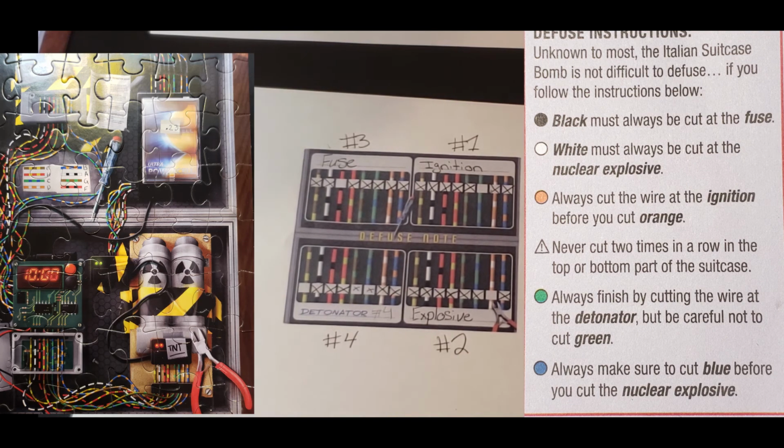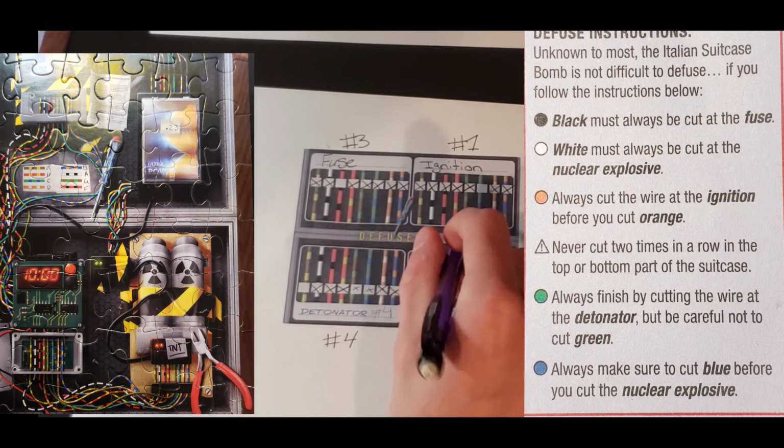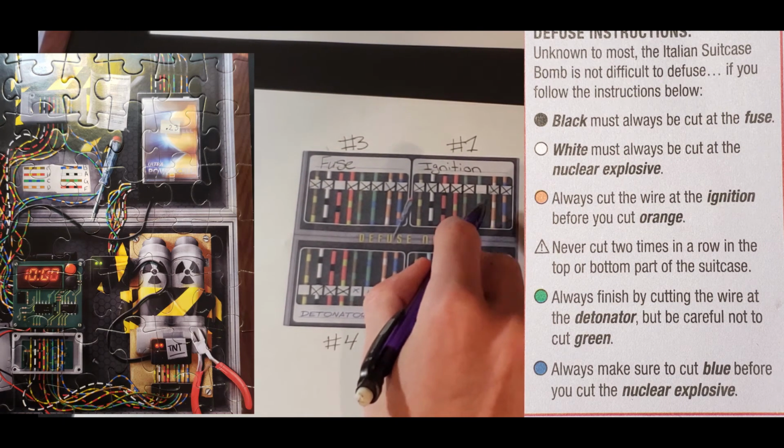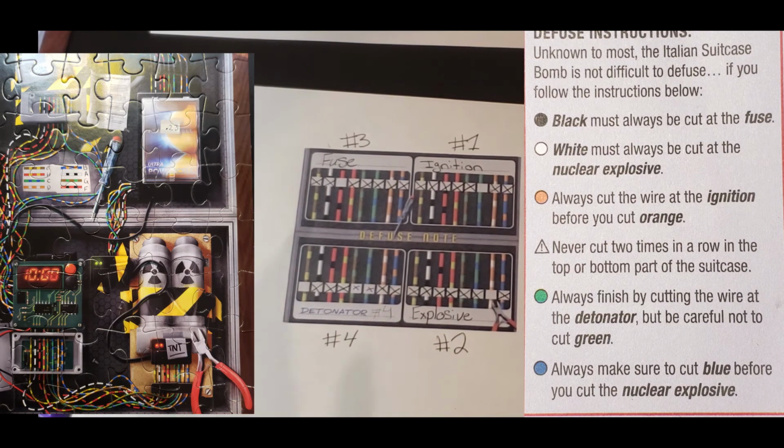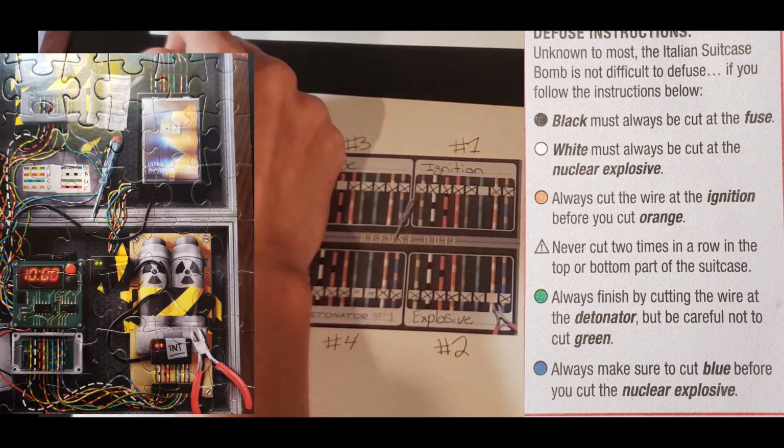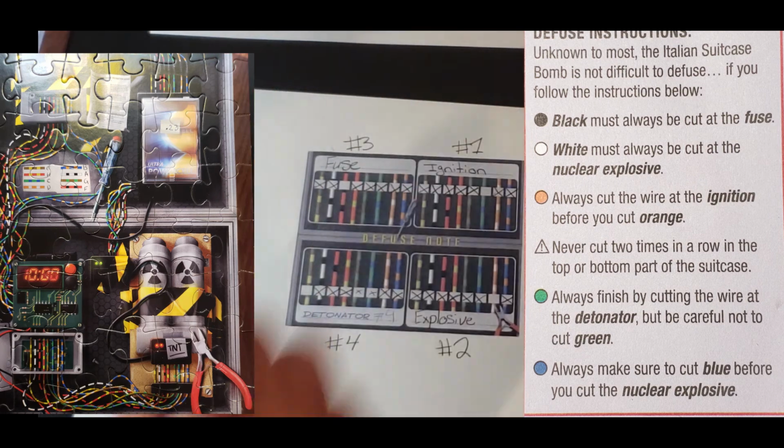So that leaves you with all 4 wires and the order you have to cut them: the ignition, the explosive, the fuse, and then the detonator. Okay, and then what you do is you look at the colors. So green and blue, if you look on the left over here, green and blue is C. So you put C first, since it's the first one you cut.